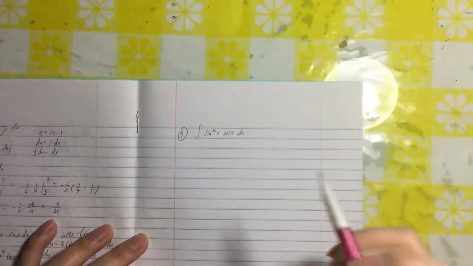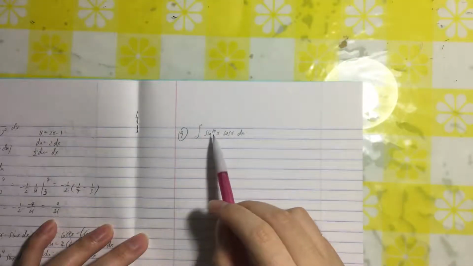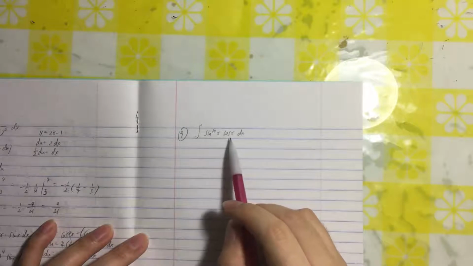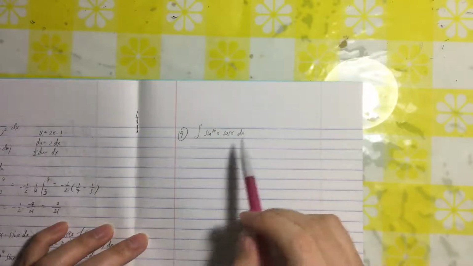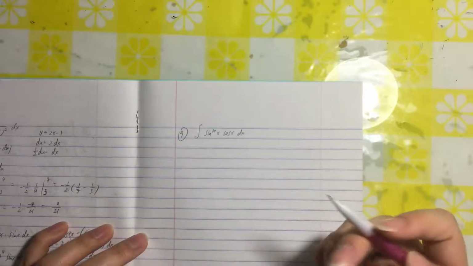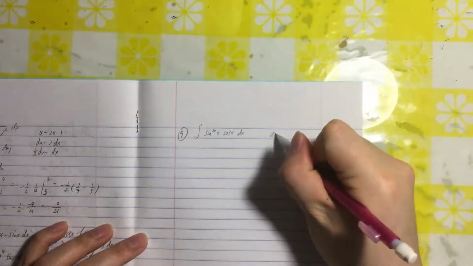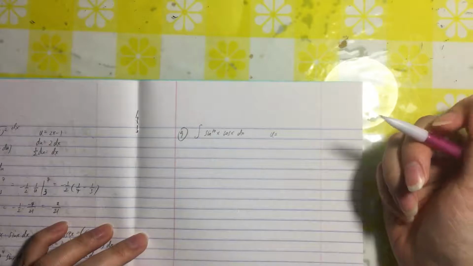Next example. Integral of sine to the power 10 of x times cosine x dx. How can we solve this integral? Since we can't find the antiderivative directly, let's think of u substitution. What can we choose for u?